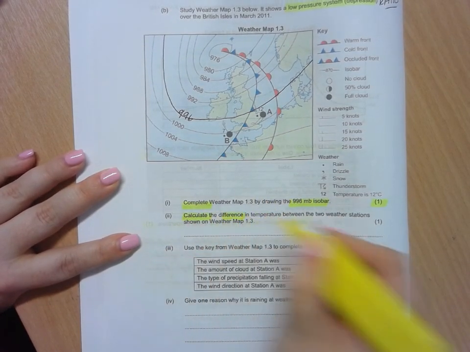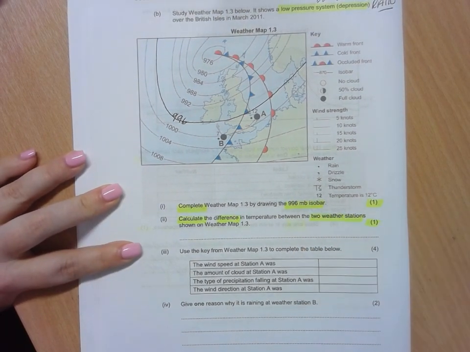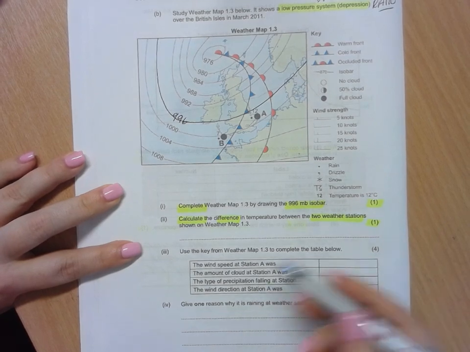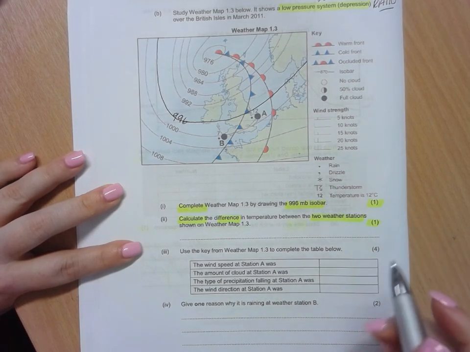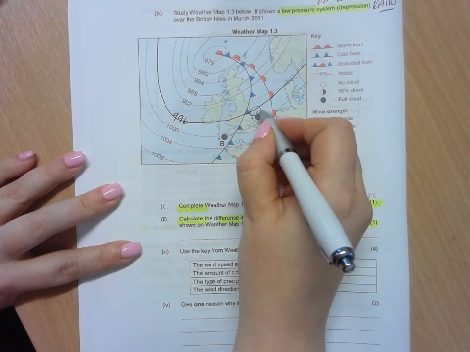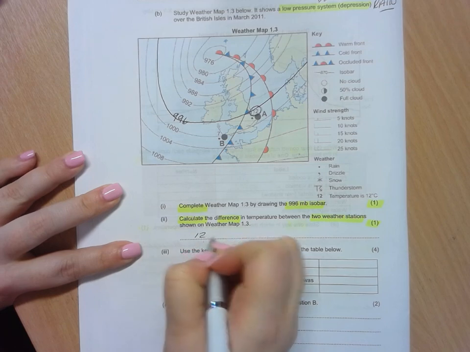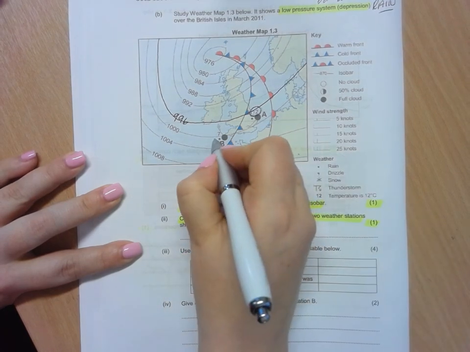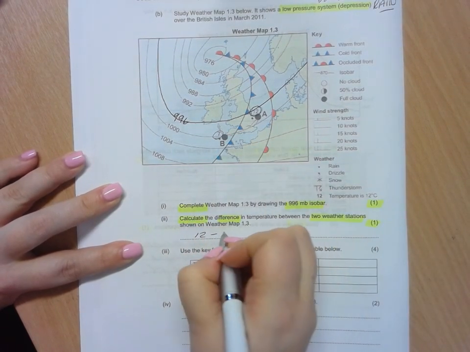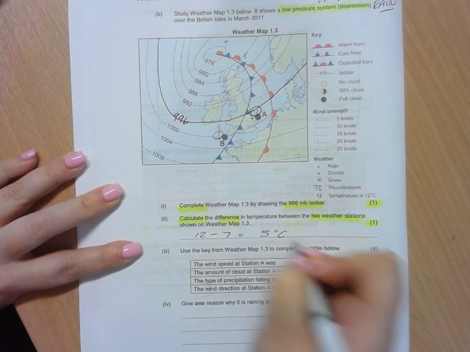Calculate the difference in temperatures between the 2 weather stations for a mark. I'm going to show my workings, even though it's just in case. So in weather station A, the temperature is here, signified by the numbers, so is 12 degrees Celsius. So 12 take away, and the temperature here at B is 7, equals 5 degrees Celsius.